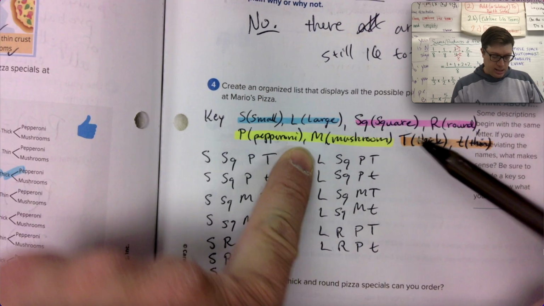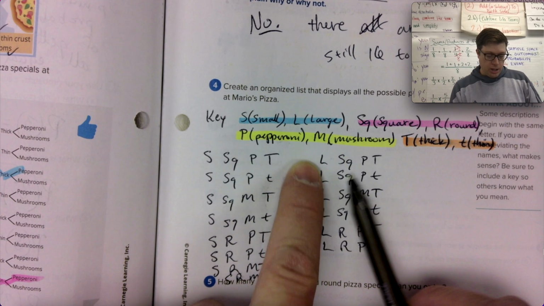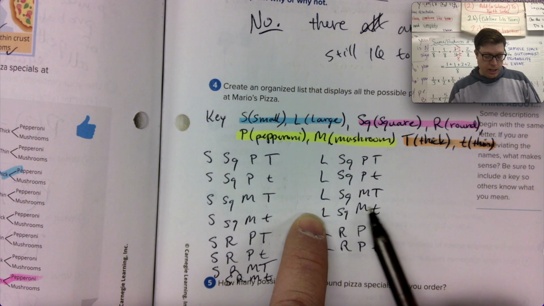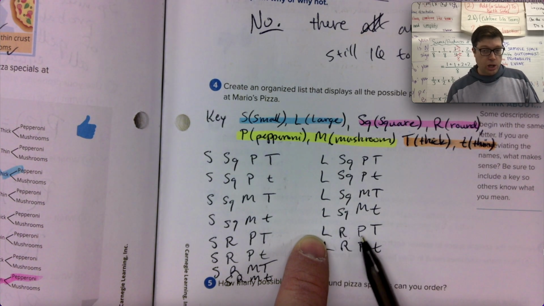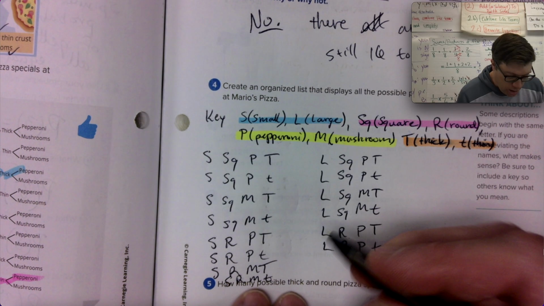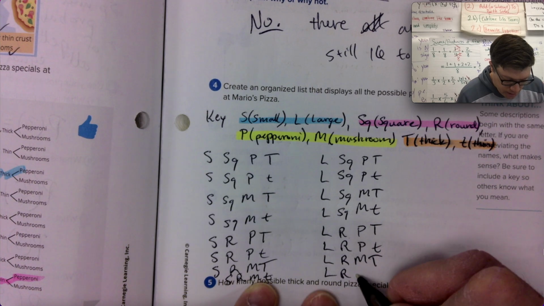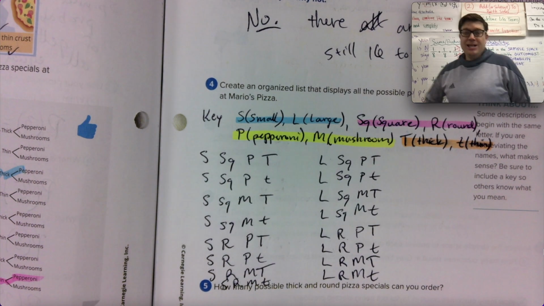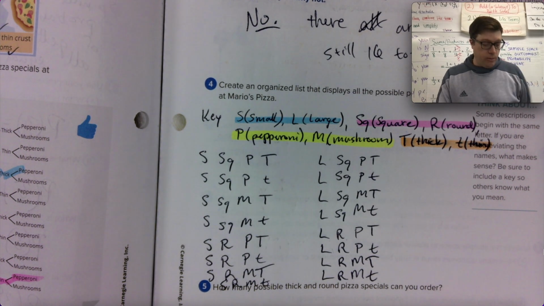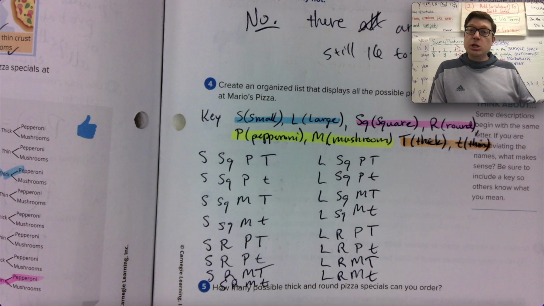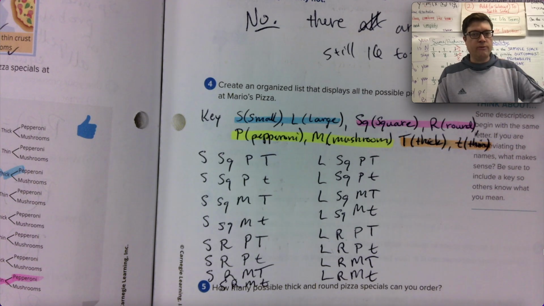What's missing is, let's see, large square pepperoni thick, large square pepperoni thin, large square mushroom thick, large square mushroom thin, large round pepperoni thick, large round pepperoni thin, large round mushroom thick, and large round mushroom thin. That's an organized list of all of the arrangements. A little more difficult to see than a tree diagram, but certainly complete and contained. All of them are there.